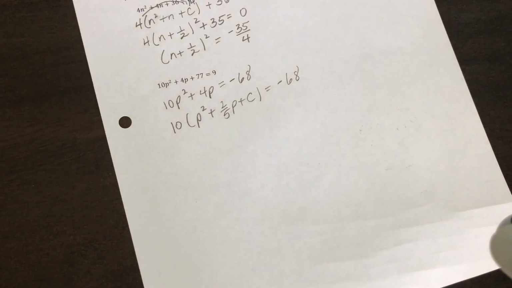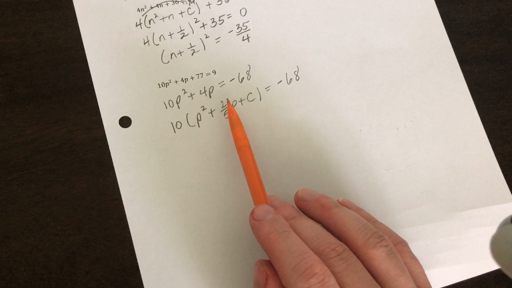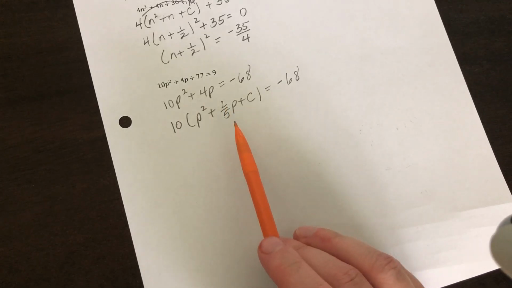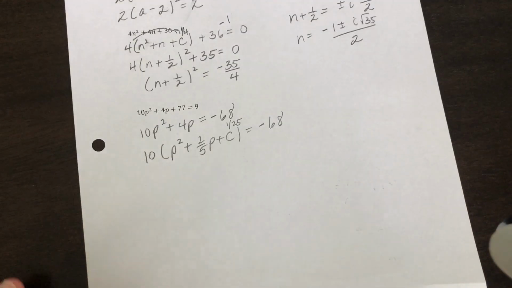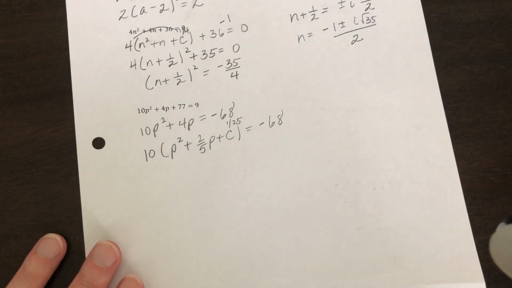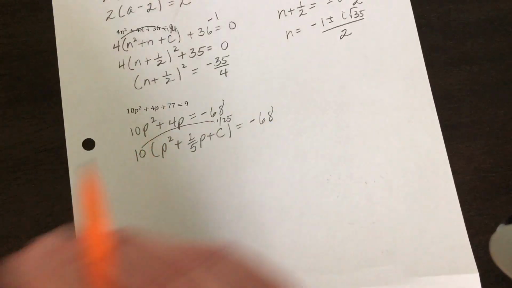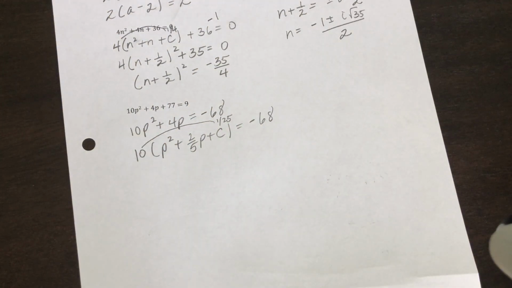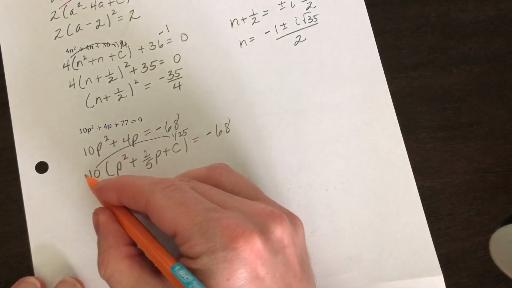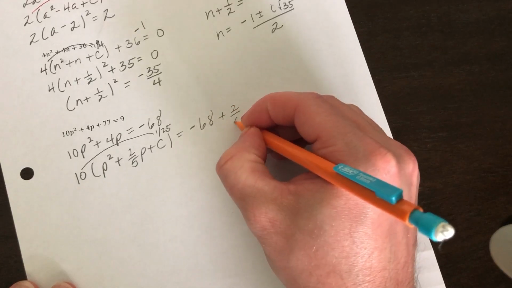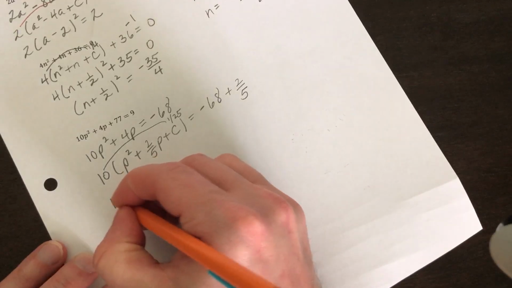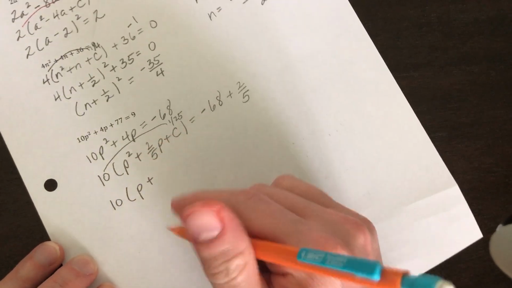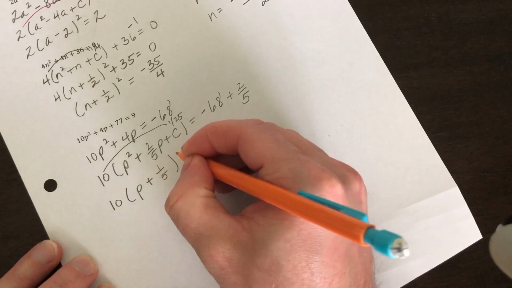2/5, yeah. Okay. Now, when we do our b over 2 squared, so 2/5 divided by 2 is 1/5. 1/5 squared is 1/25. Okay. And 1/25 times 10 comes out to be 2/5. Okay, so if I put 2/5 on this side, I have to put 2/5 on this side. So, factor this down, square root the first term, keep the sign in the middle, square root the last term, square root of 1 over 25 is 1/5.